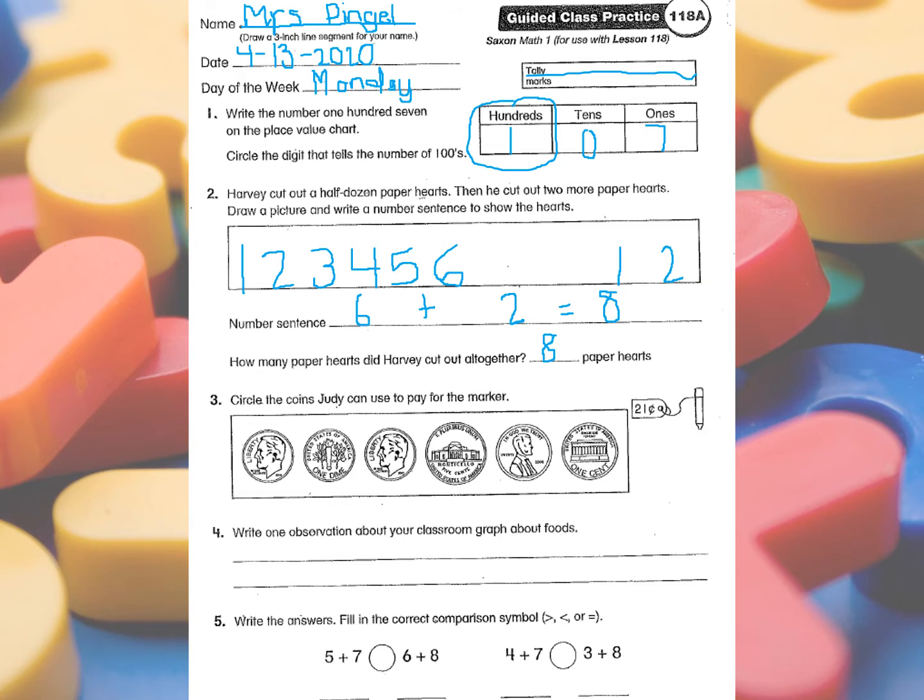All right, and another new one is money. So when we look at number 3, we're going to circle the coins Judy can use to pay for this marker. Now the marker has a tag of 21 cents. Now here I see some dimes worth 10, a nickel, which we didn't get to teach you in the classroom, which is 5 cents, and then 2 pennies, which are worth 1 cent.